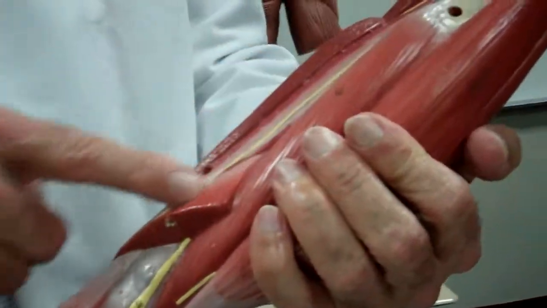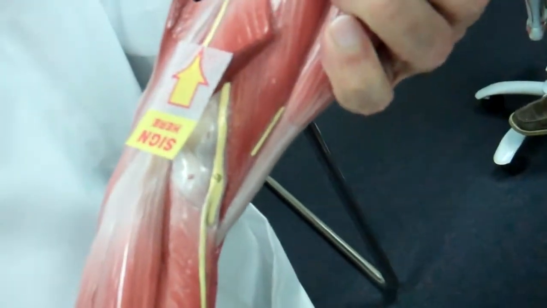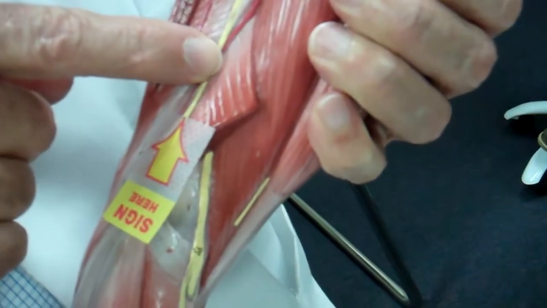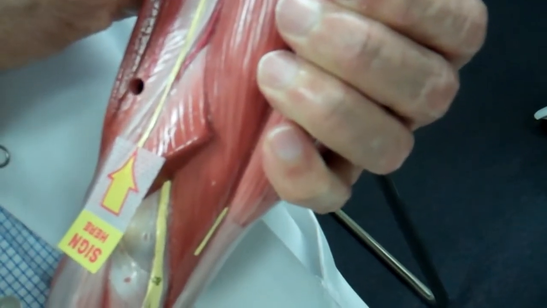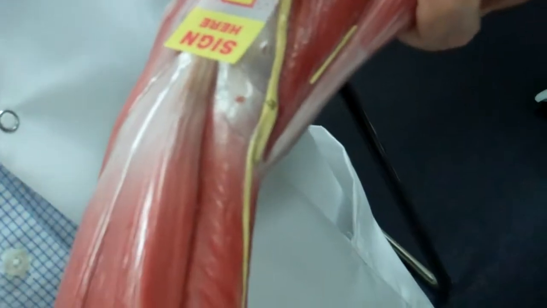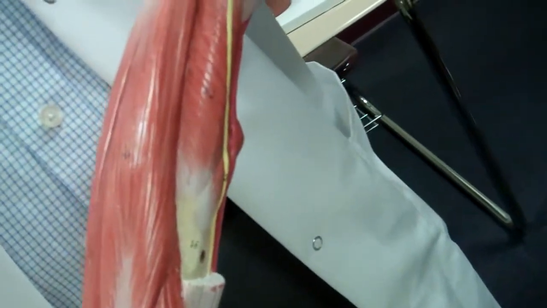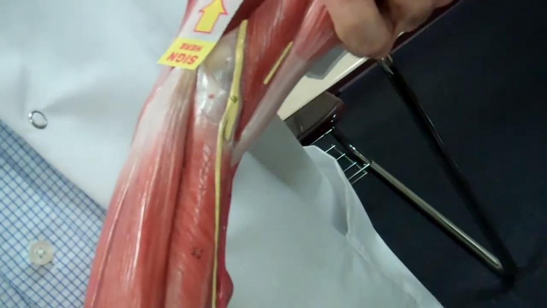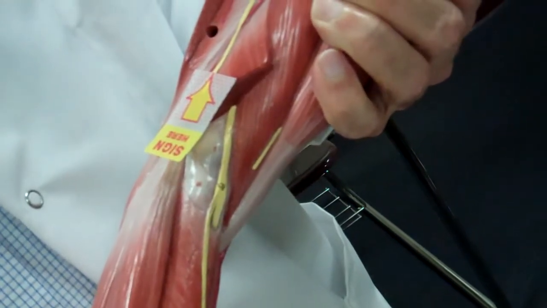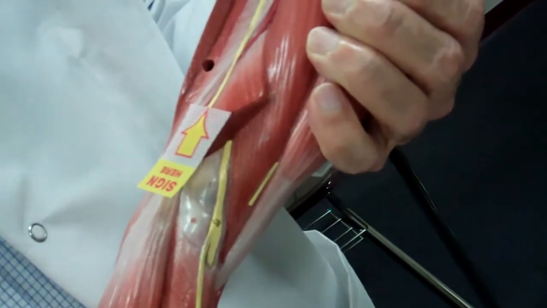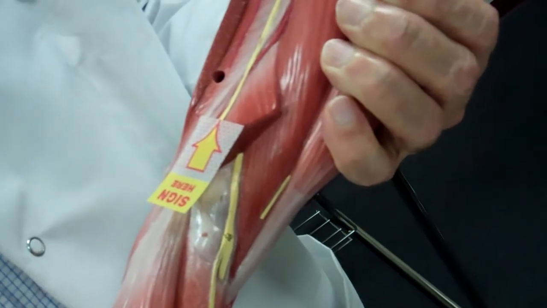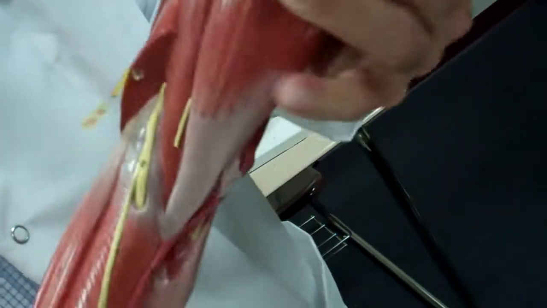Okay, this is the stub of which nerve that descends down behind the forearm superficially? It's coming from the radial. It can innervate the skin on the dorsal aspect of the forearm. What do you call it? Superficial radial. Posterior antebrachial cutaneous nerve. Okay?